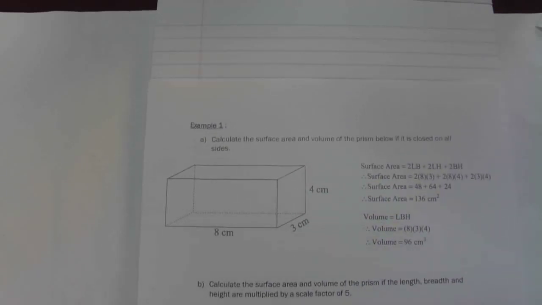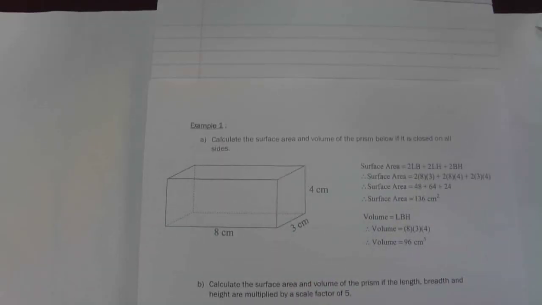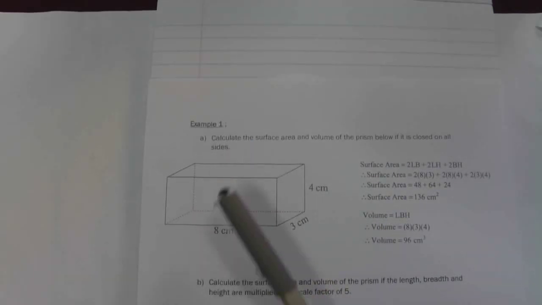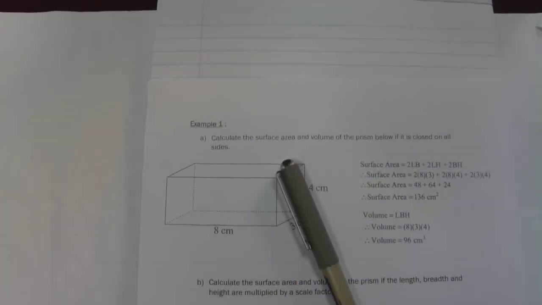Now, let's go back to an example. A basic example of a rectangular prism as drawn in this diagram. And I have the surface area worked out and the volume worked out. So question A is asking to calculate the surface area and volume of this prism.